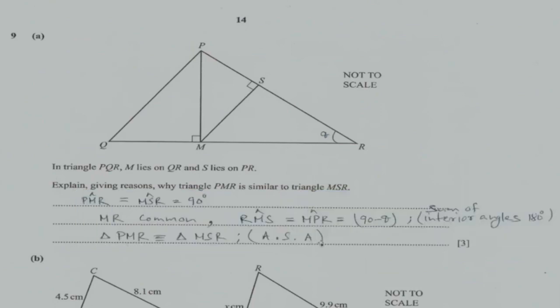Angle, side, angle. These two triangles PMR and MSR are similar. Angle, side, angle. This is theta common and 90 minus theta there, and 90 degrees also there, and this MR is common.